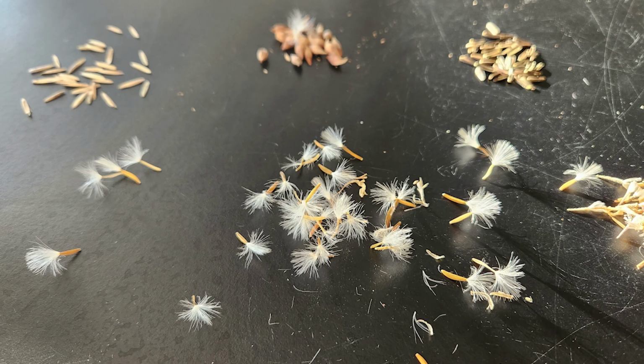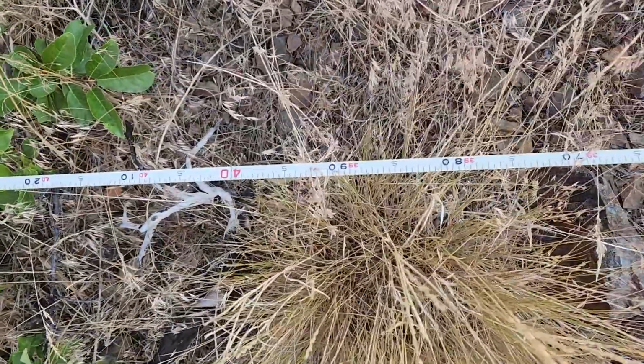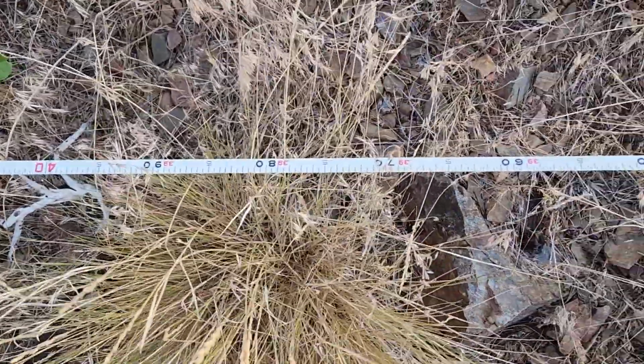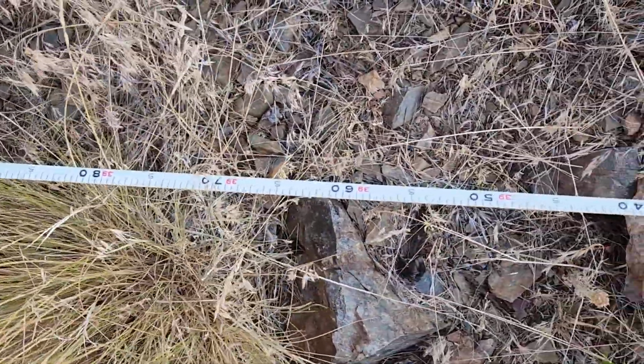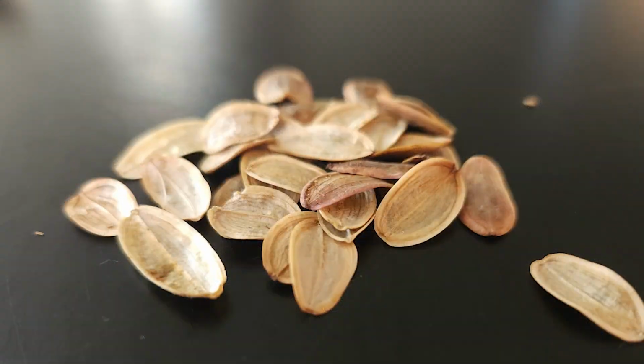A soil seed bank are the viable seeds that are present on the soil surface. So maybe if there's some dry grass or dry decomposing leaves, it would be the seeds that are present in that litter on the soil surface, but also the seeds that are present within the soil itself.